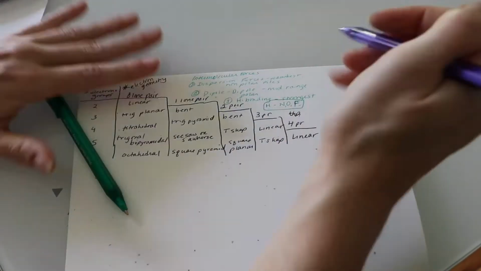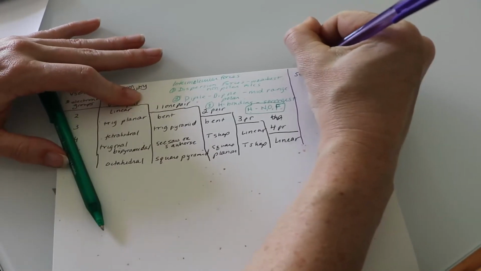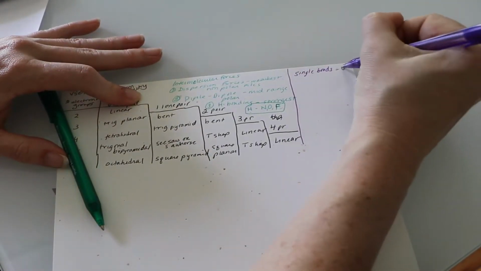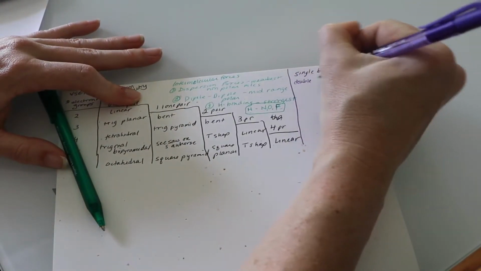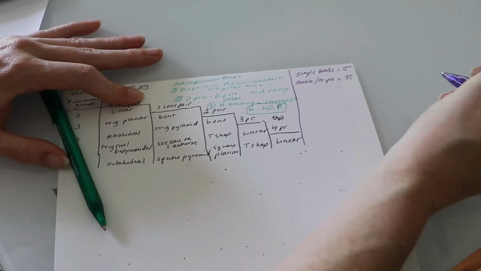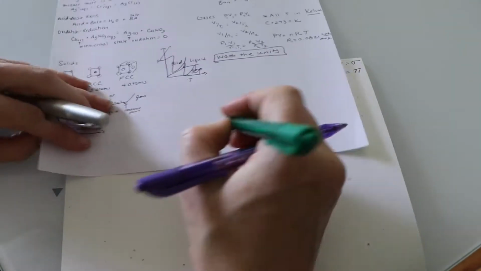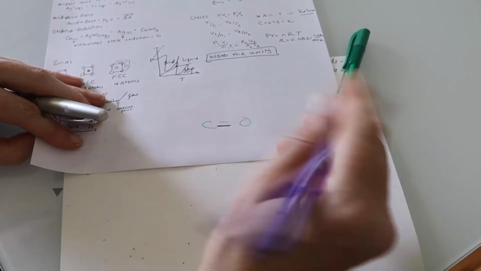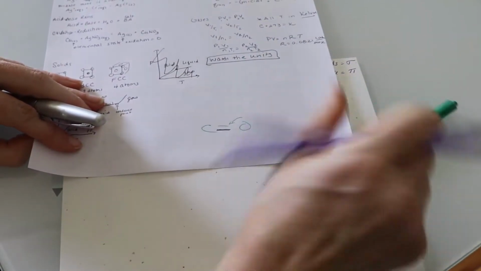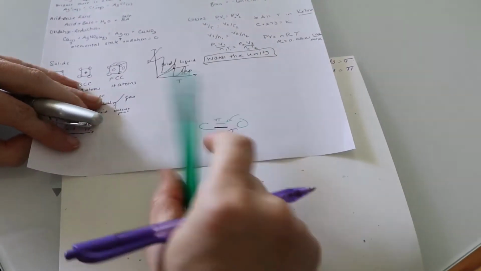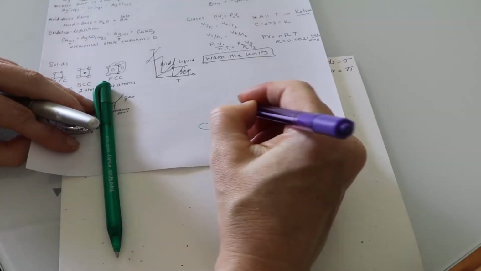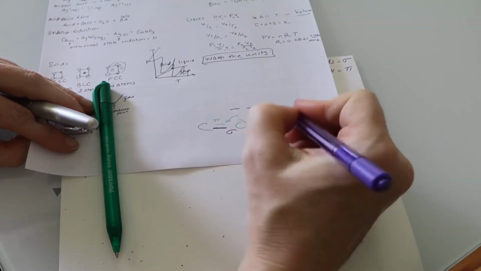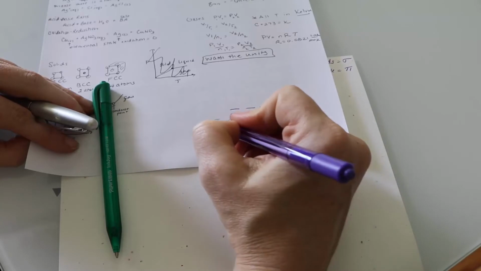So a lot of times you will be asked, what is the strongest intermolecular force? You have to differentiate between these types of forces. Now, all single bonds are sigma bonds, and all pi bonds are found in our double and triple bonds. So a double bond is comprised of a sigma and a pi.